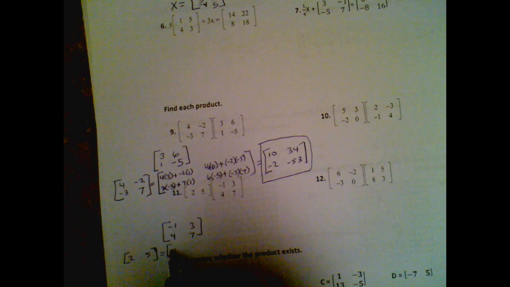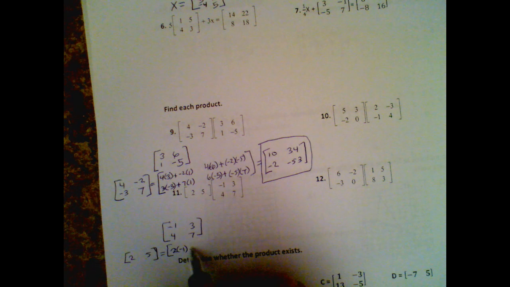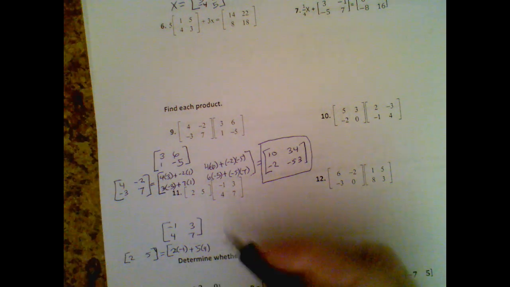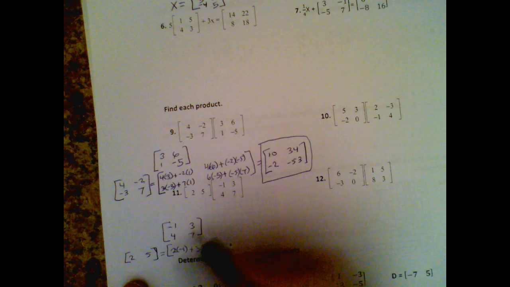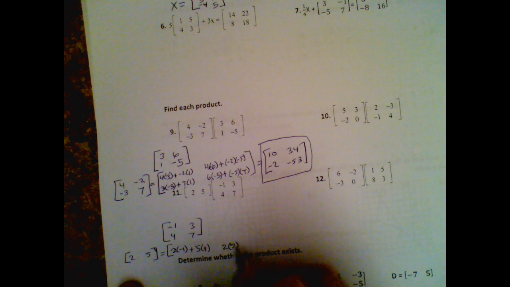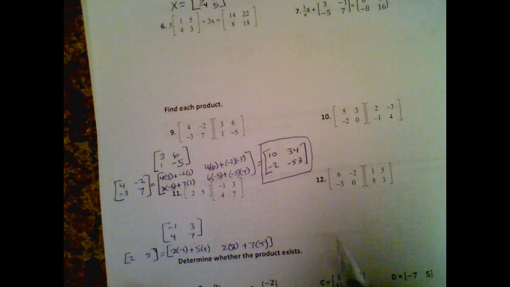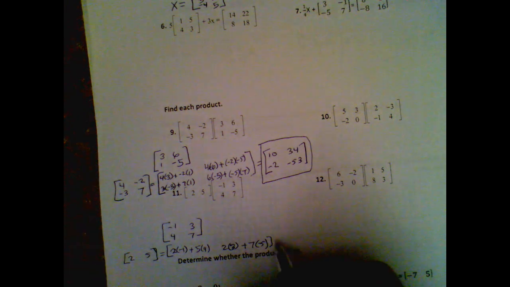So 2 times negative 1. Start from the outside, work your way inwards. Then plus 5 times the 4. And then to get this next spot, we take this row and this second column. So 2 times 3, and then 5 times 7. So this one, notice, is just going to be a 1 by 2 matrix for our answer.